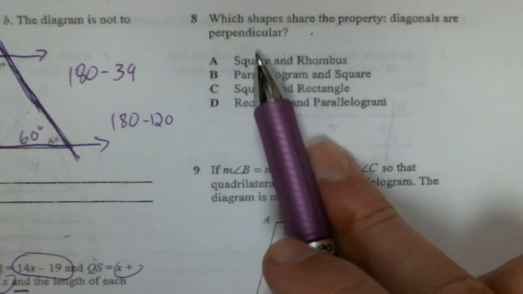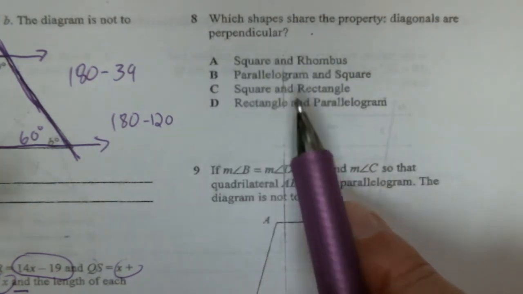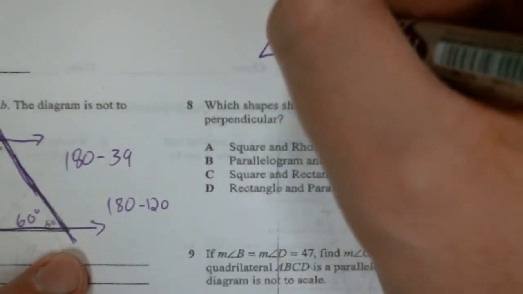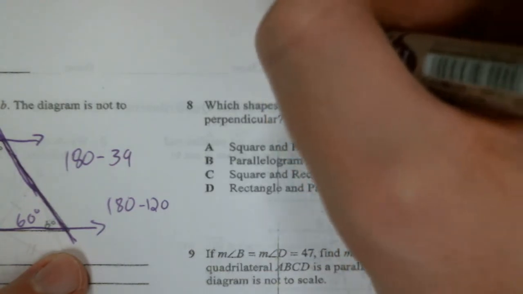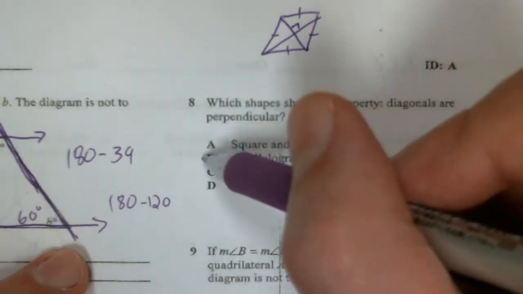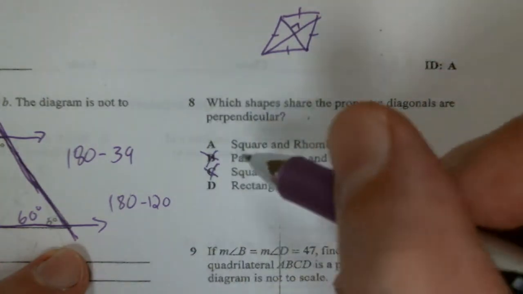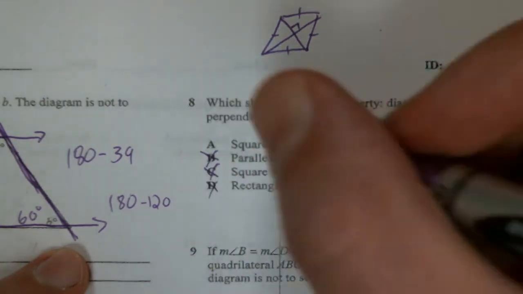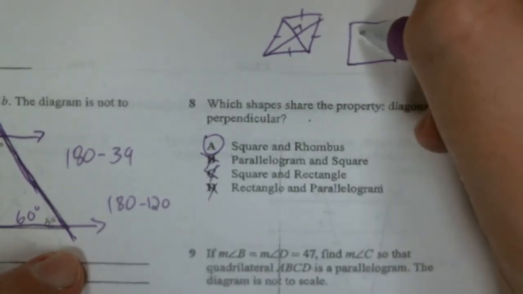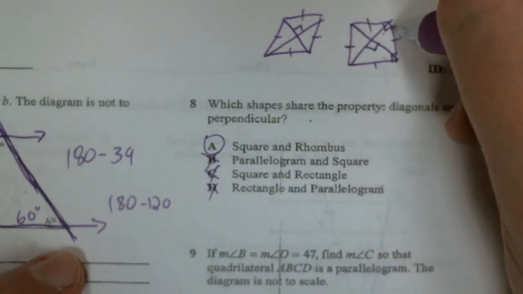Okay, diagonals are perpendicular. I know they're perpendicular in a kite, but I don't see a kite anywhere. I know they're perpendicular in a rhombus. All four sides are the same. Tick, tick, tick, tick. Diagonals in a rhombus are perpendicular. So it can't be B, because that's not a rhombus. It can't be C, because it's not a rhombus. And it can't be D. So it's got to be a square and a rhombus. Okay. Yes, the diagonals are perpendicular also in a square. Tick, tick, tick. 90-degree angles for a square.